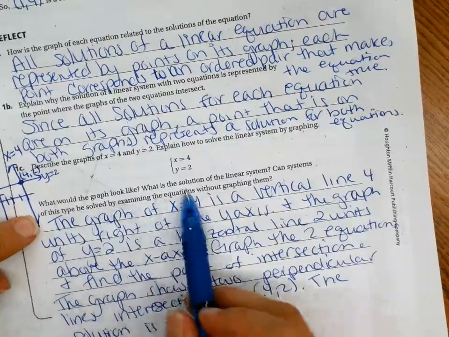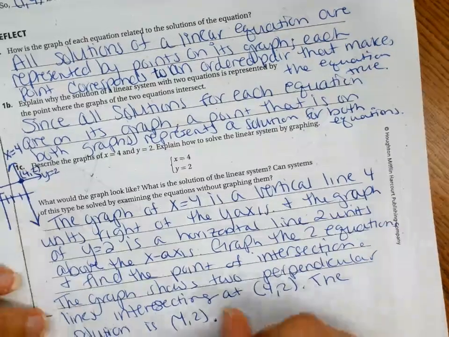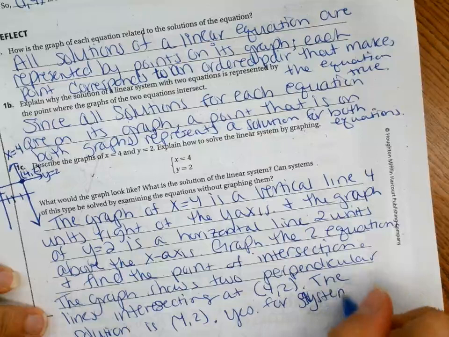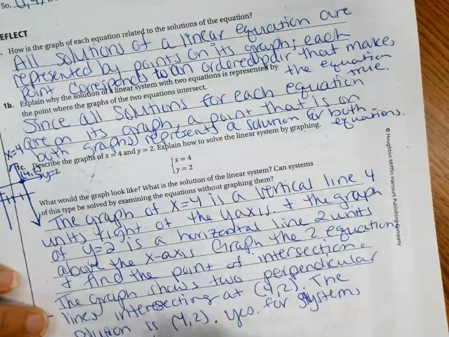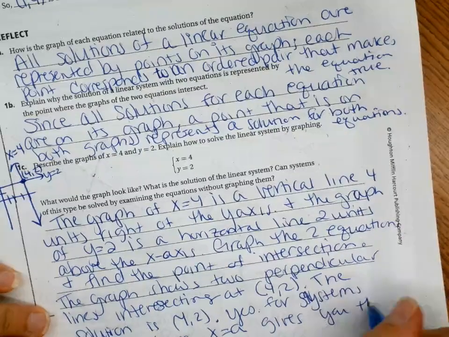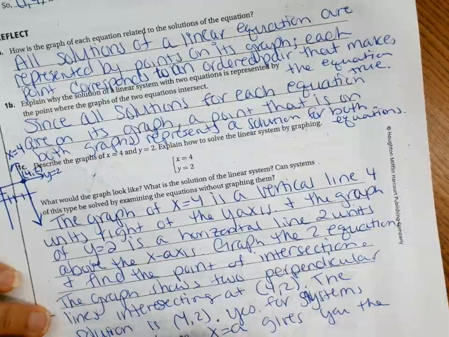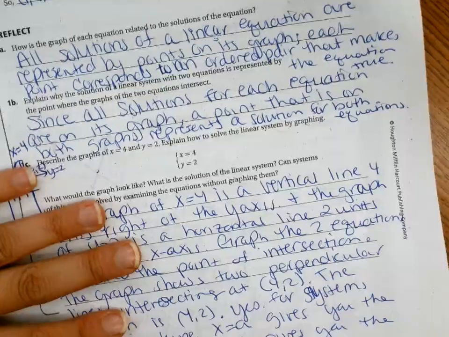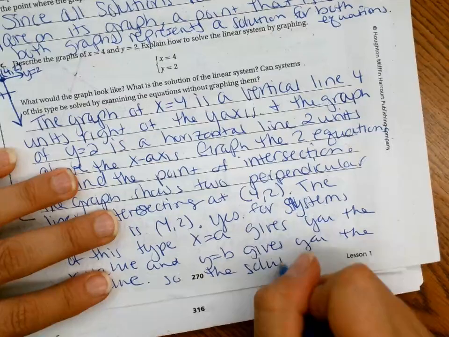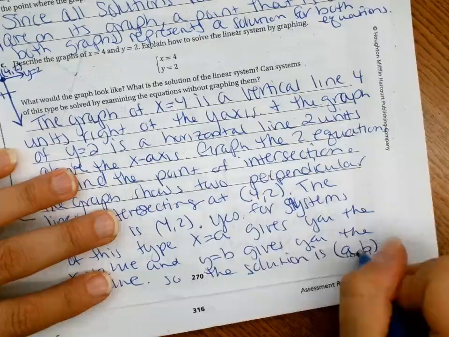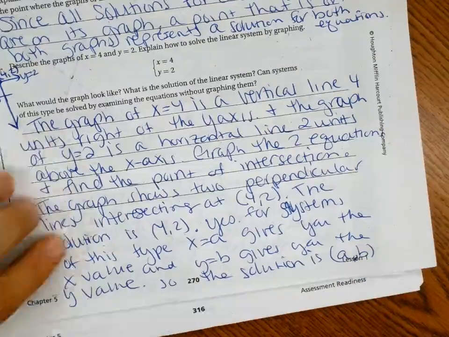Can systems be solved by examining the equations without graphing them? Yes. For systems of this type, x equals a gives you the x value, and y equals b gives you the y value. So the solution is a comma b, or 4, 2, right?